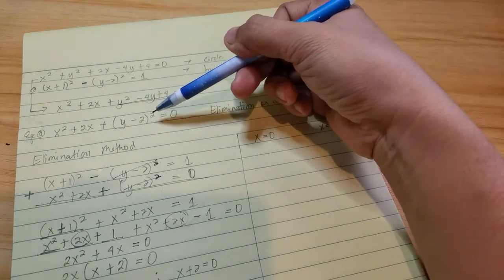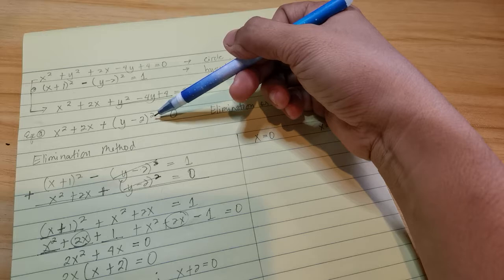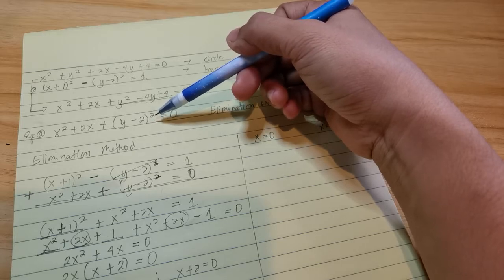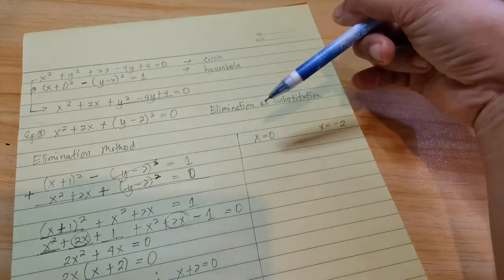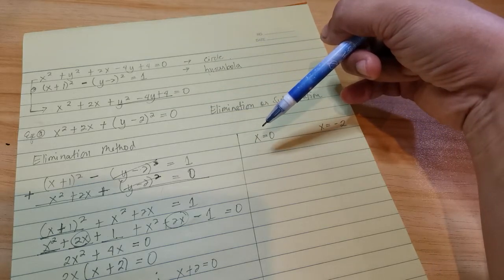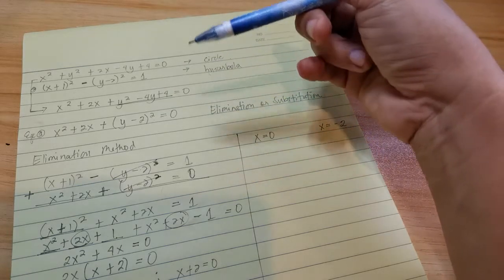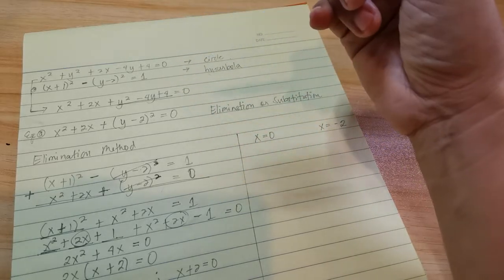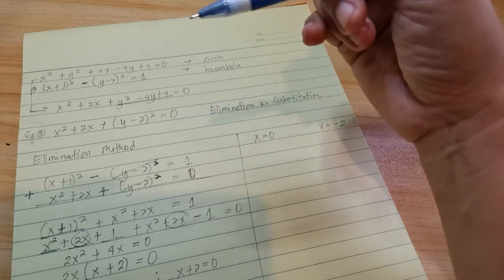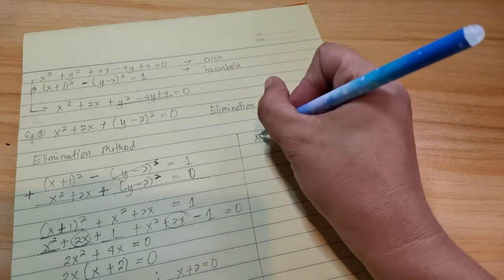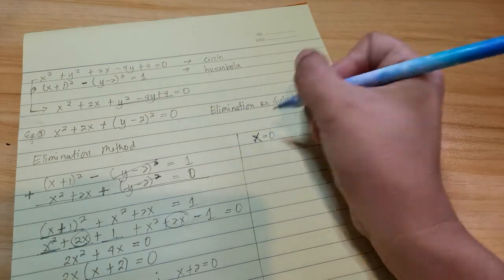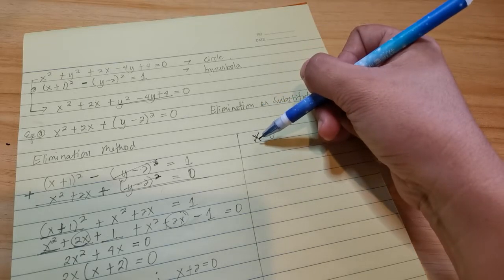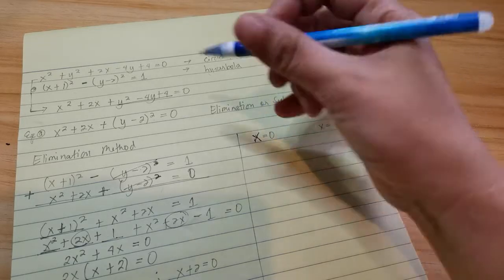So kung titignan natin, okay, alin dyan ang mas madali nating gamitin para makuha natin yung value ng y. Okay, kapag ganun ang question, titignan ninyo yung may pinakamaliit na appearance ng variable na x. Yung pinakamaliit na bilang ng variable na x. So, saan yan?